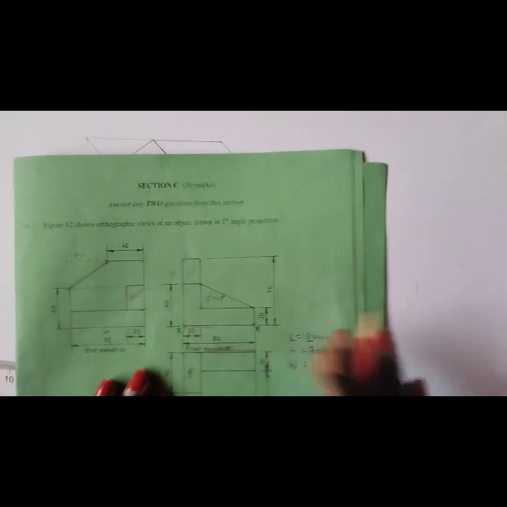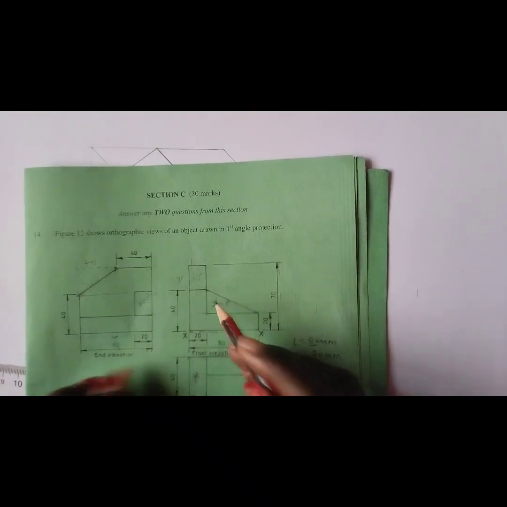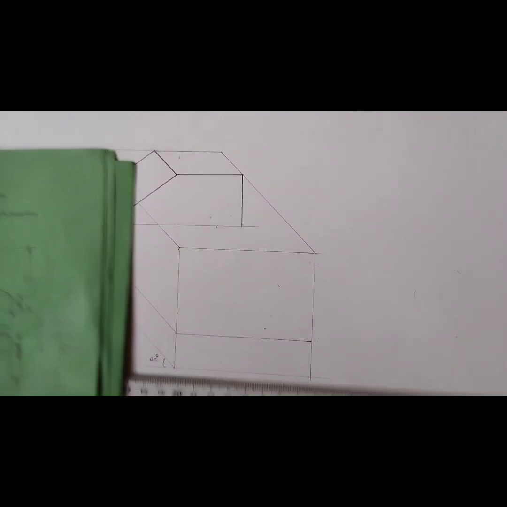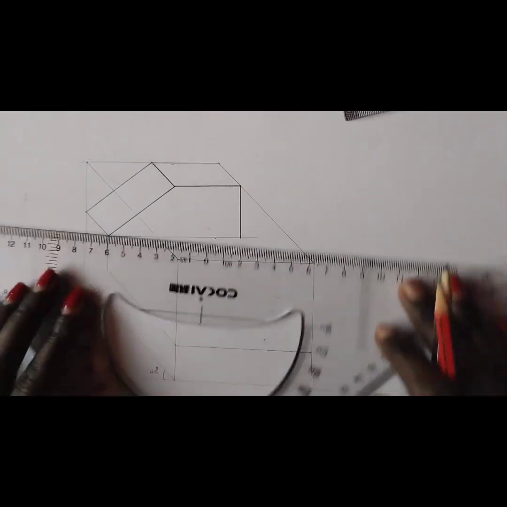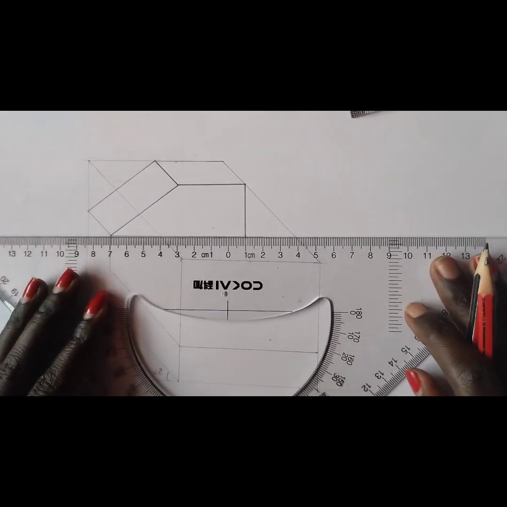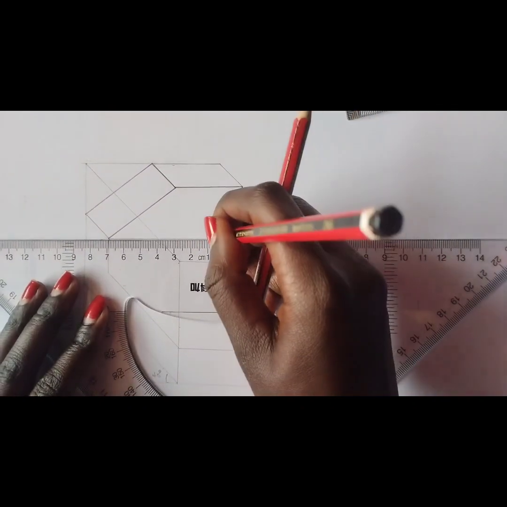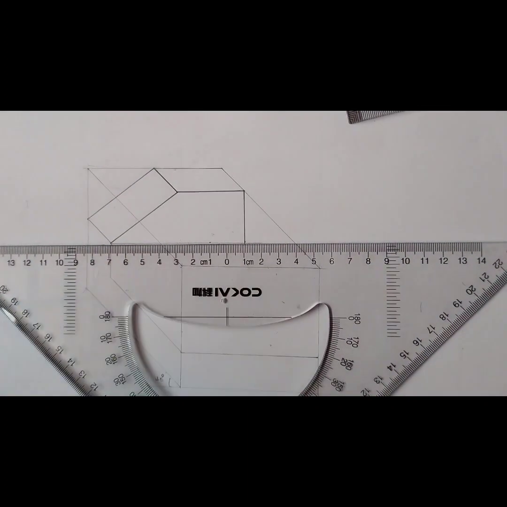And remember now, this part and this slant is at the same point. So I'm going to show you. I'm going to measure 20 millimeters, 20 millimeters from that point. That is my point of 20.